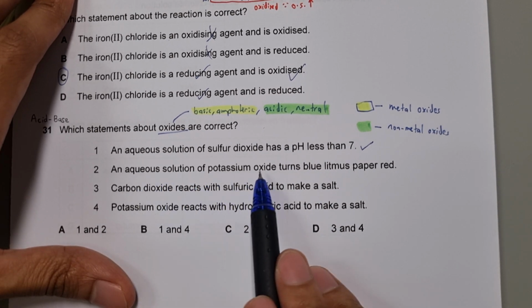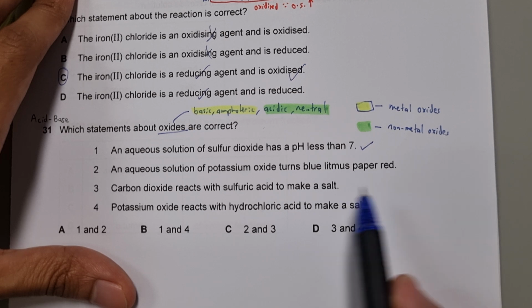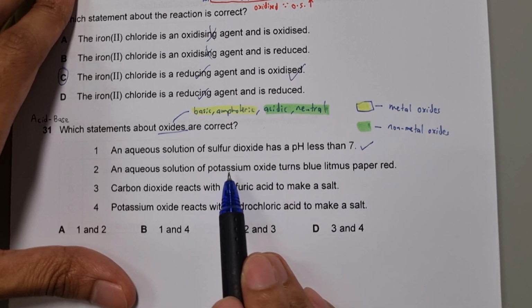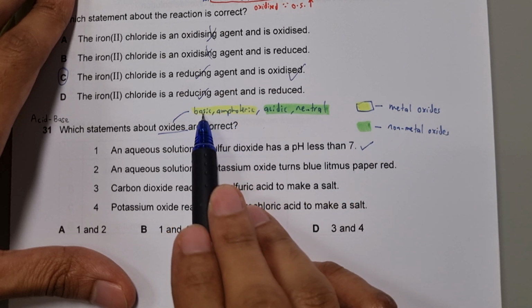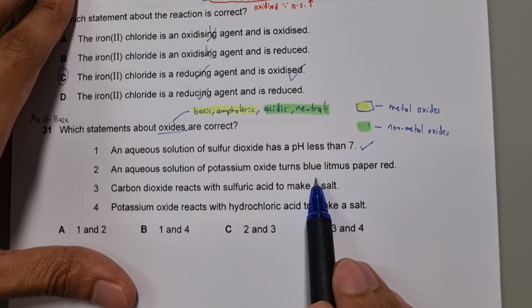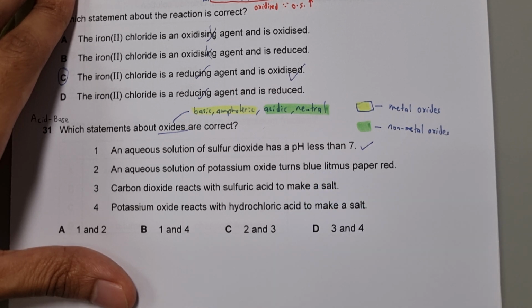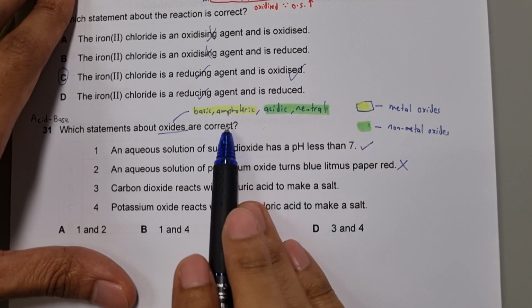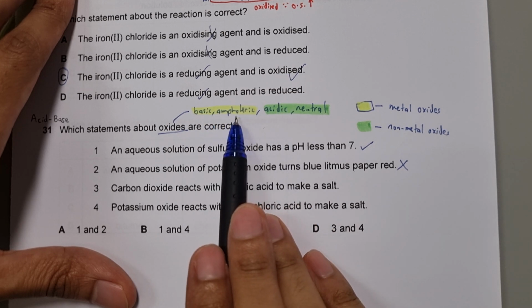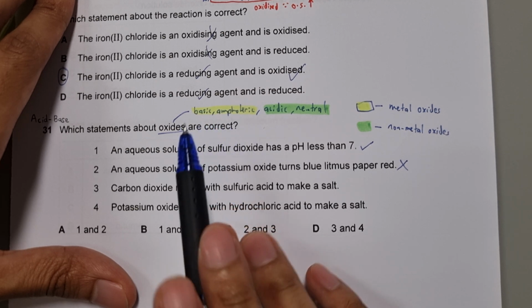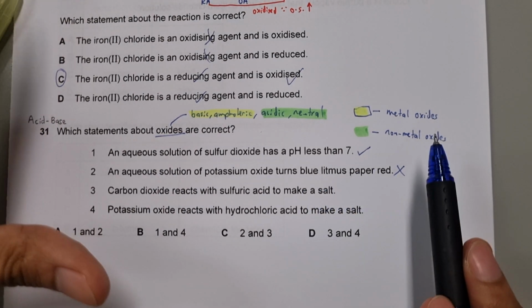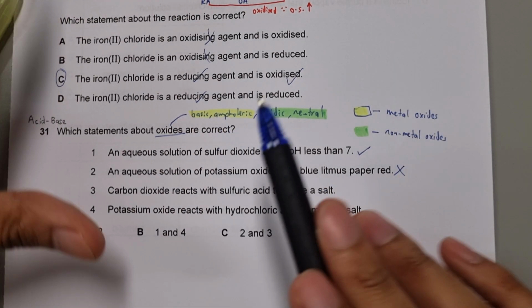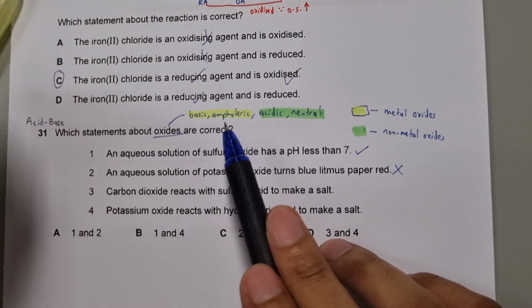An aqueous solution of potassium oxide turns blue litmus paper red. Potassium is a metal, so potassium oxide is a metal oxide, and most likely it is basic. Basic should turn red litmus paper blue, not the other way around. So this is wrong. To extend your learning, there are only 3 amphoteric oxides: lead oxide, aluminium oxide, and zinc oxide. The mnemonic that I teach my students is Lazada, the shopping app: lead, aluminium, zinc.